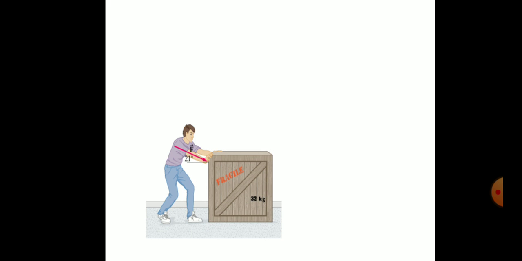So observe this picture. Here a man exerts a force. You can see a heavy box here. A man is exerting a force on a box which is at rest on the surface, in contact with the surface. Here the man is exerting a force on the box. But there is a force of friction acting opposite to the force applied by the man on that box. So the box is in contact with the surface, so there is a frictional force acting in the opposite direction.